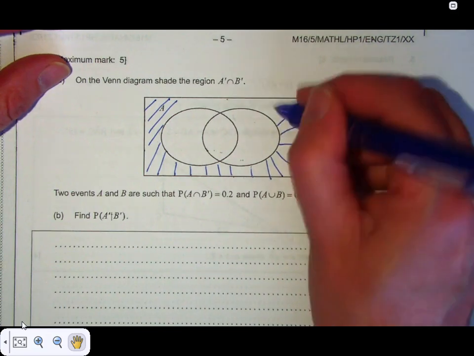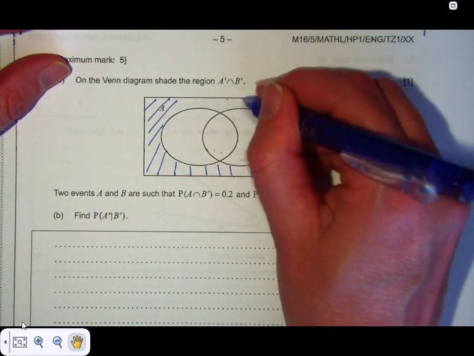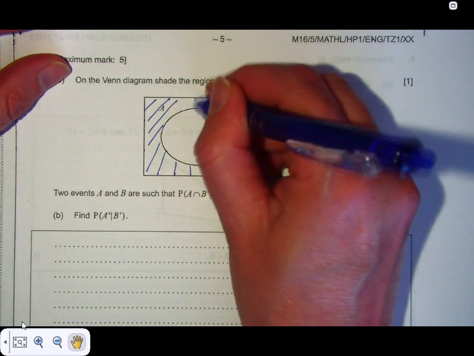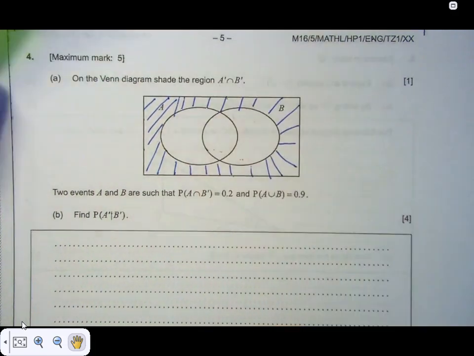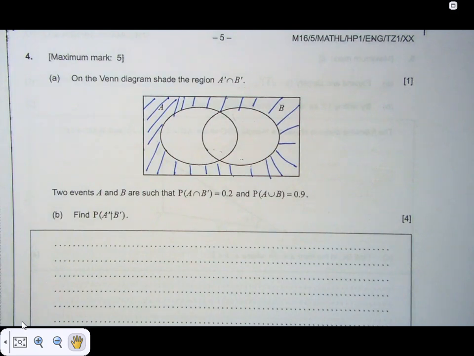But you will have most likely black pens. They have to be blue or black. I believe they'll let you bring your own, but we also supply them.